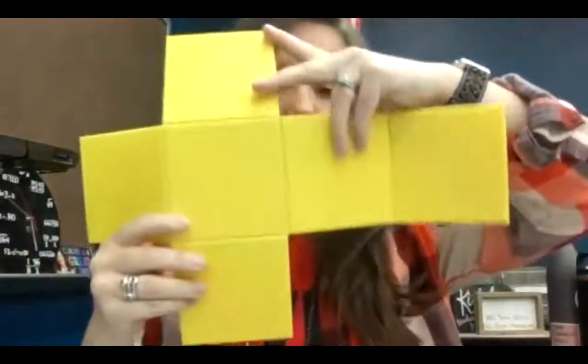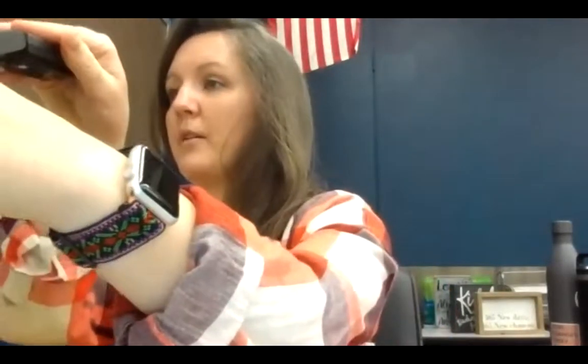Here's my cube, right? And this is called a net. When I unfold all of my sides, so you can see here, let me zoom out a little bit, we have, thinking about all of our edges and our faces, 1, 2, 3, 4, 5, 6 faces, right?